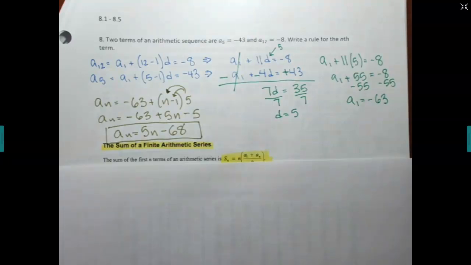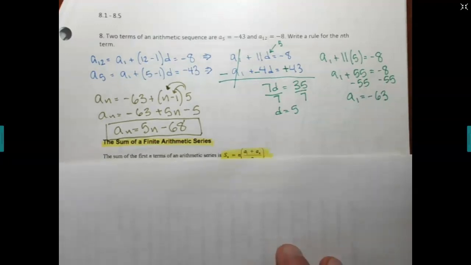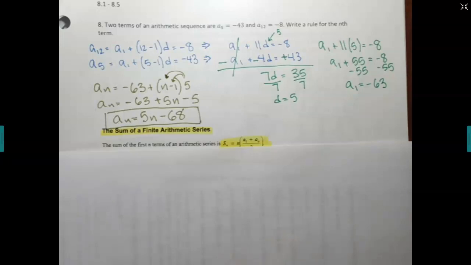Here's the answer to number 8. A sub n equals 5n minus 68. And I'm going to go on to this last problem here.